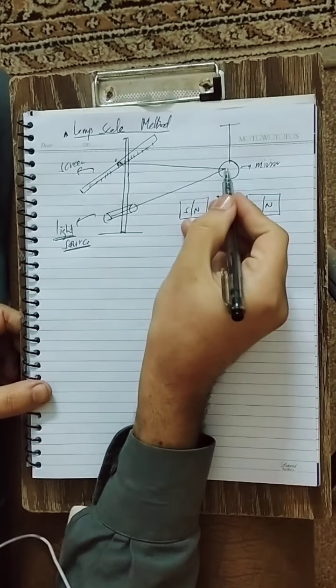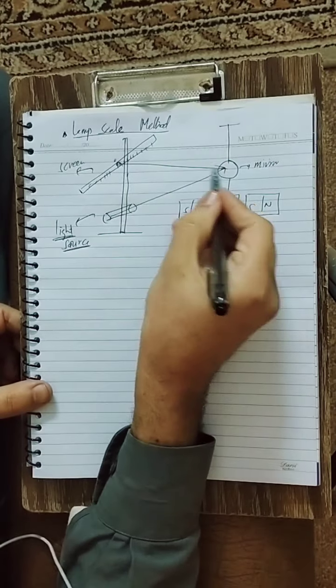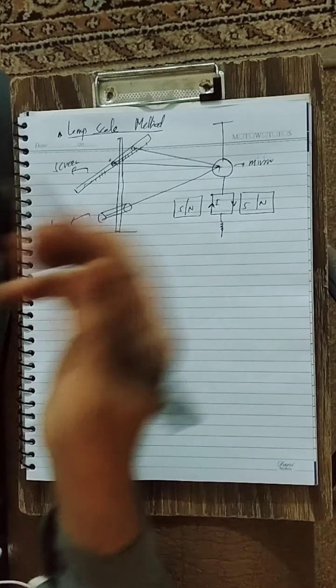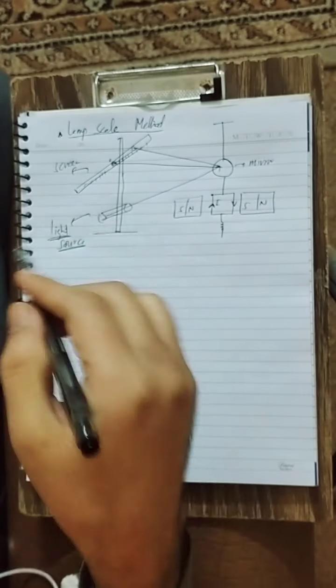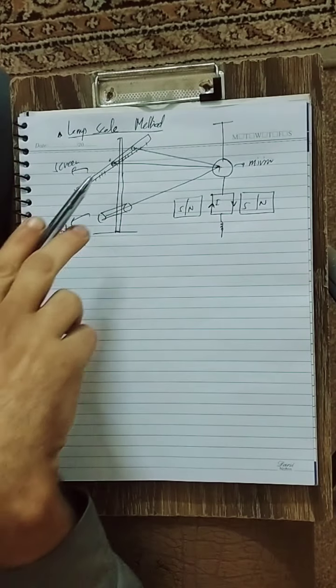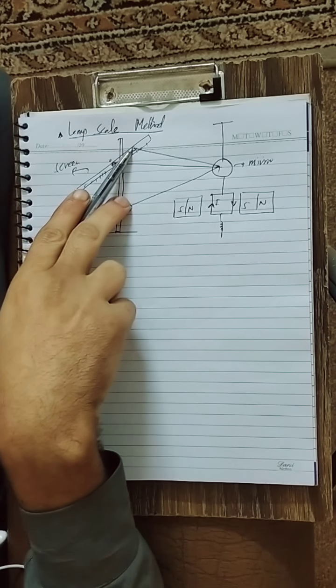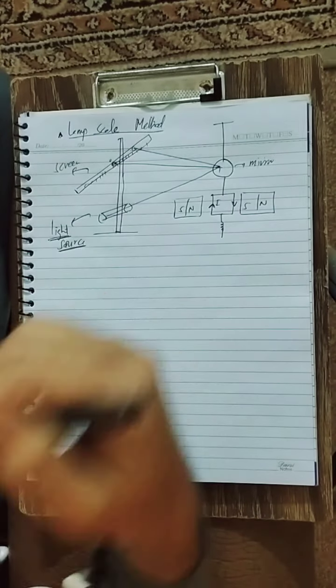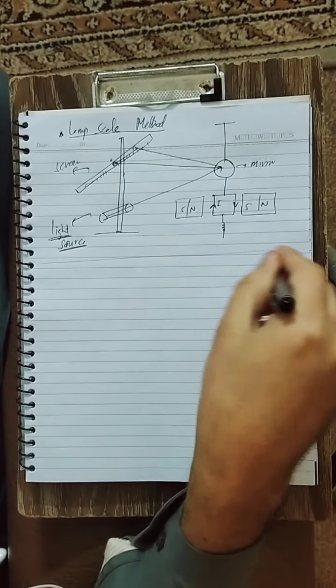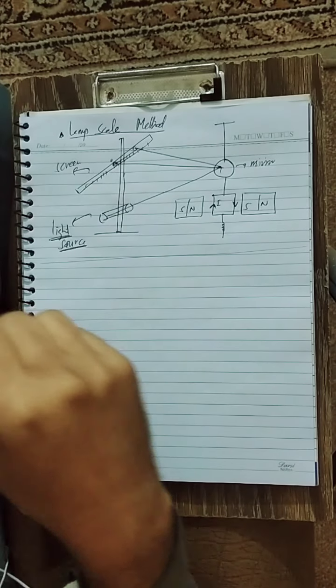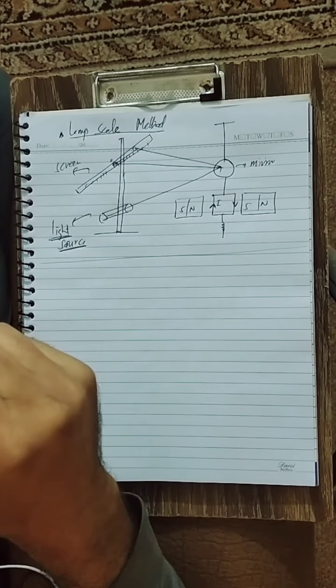If the mirror is rotated, the light will travel on the screen, which shows the deflection. So this galvanometer also shows deflection when the light travels on the screen, which means the current is detected. So this is the deflection given by the lamp. This is all about the two types of galvanometer.